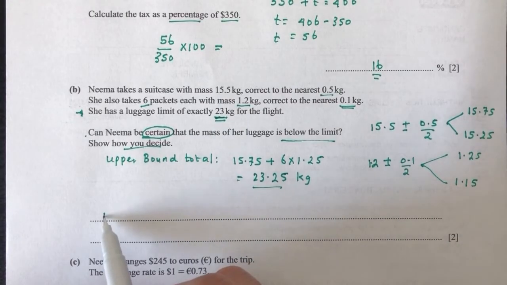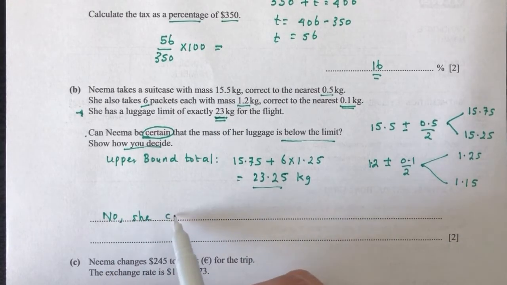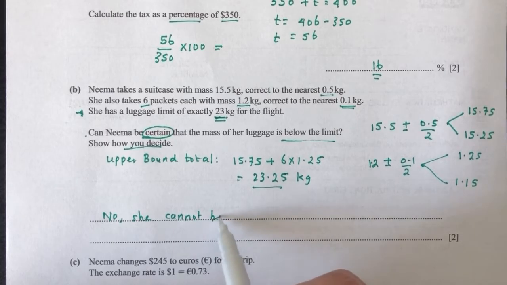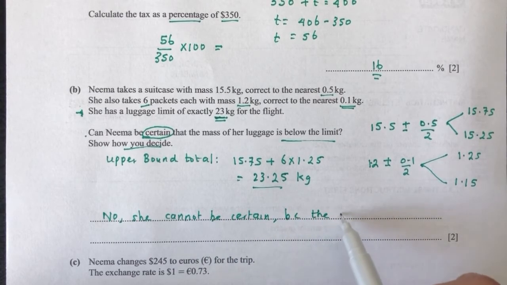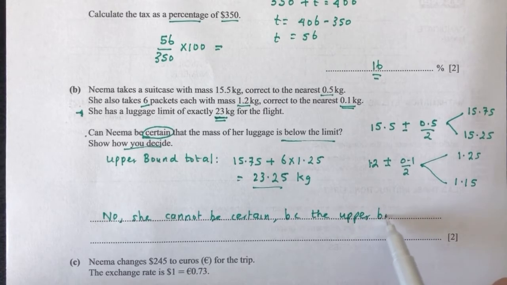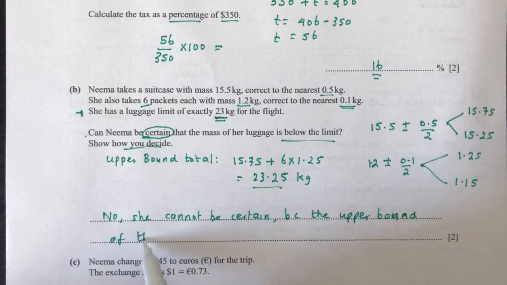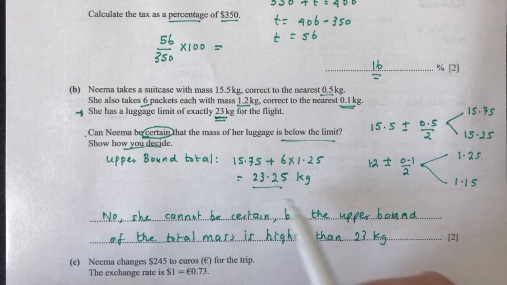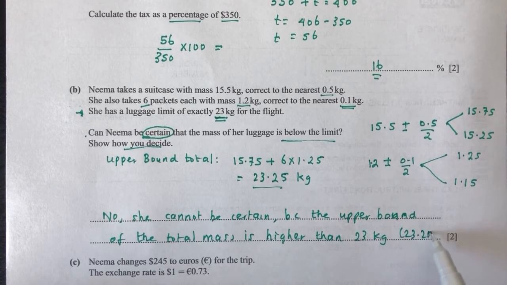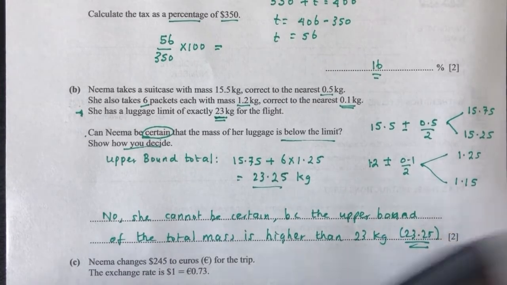So your answer is no. She cannot be certain because the upper bound of the total mass is higher than 23 kg, which is 23.25. Okay, so that is part B.